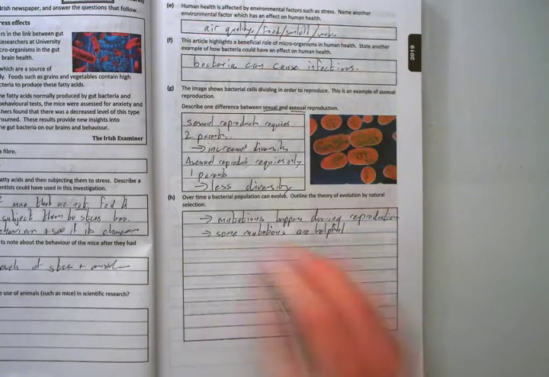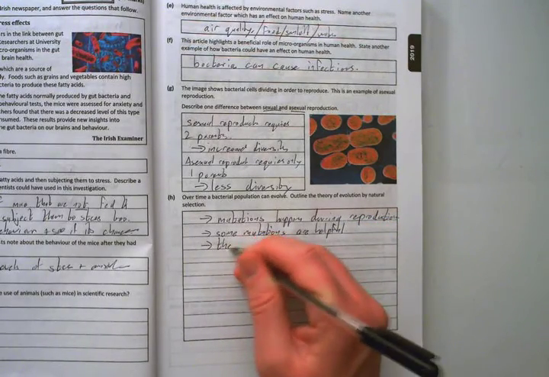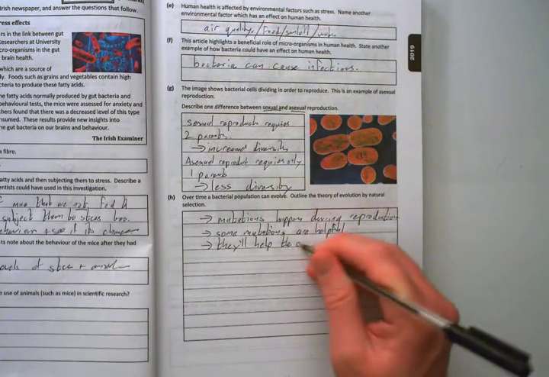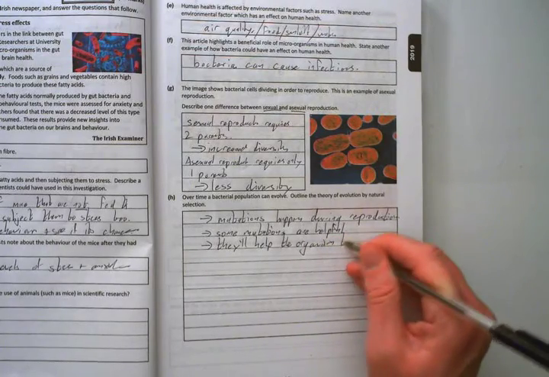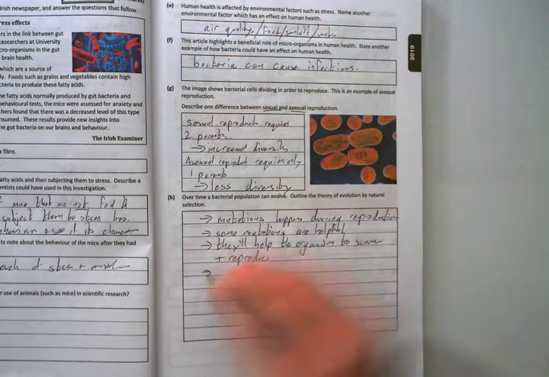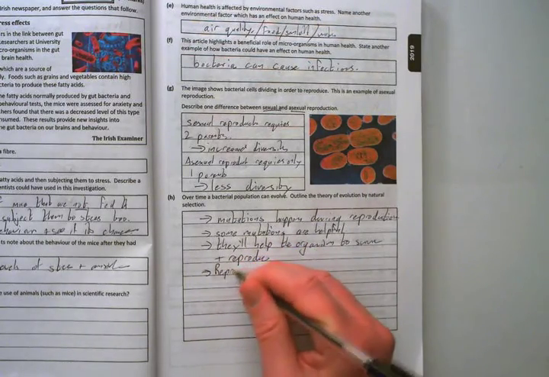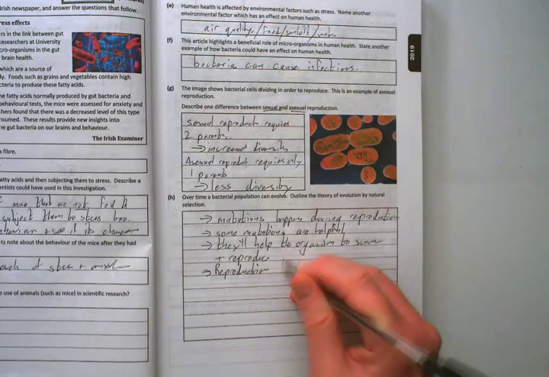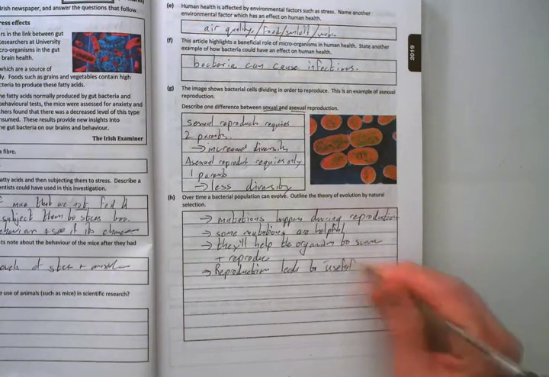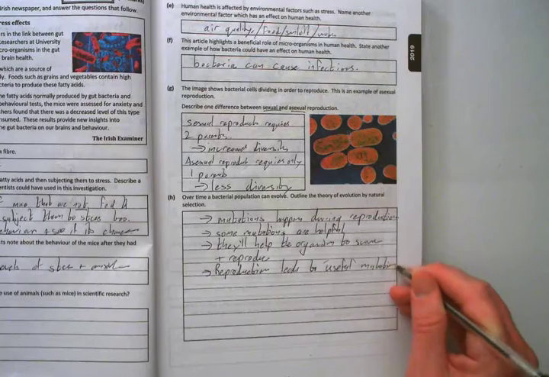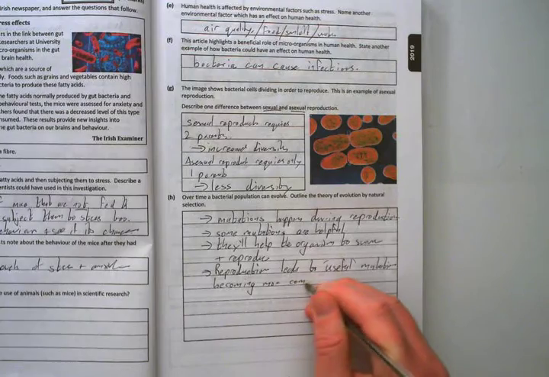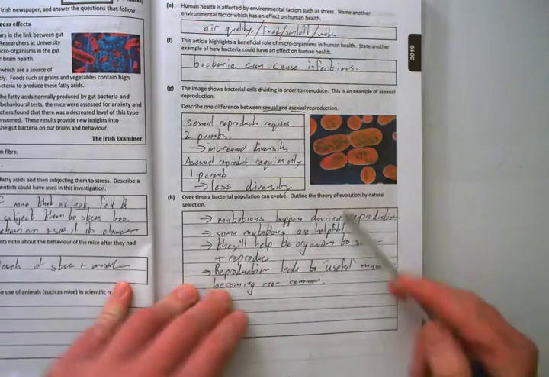And if they're helpful, they'll help the organism to survive and do better. So to survive, and very importantly, to reproduce. So that when this reproduction happens, it will lead to this useful mutation becoming more common. Okay, and that's evolution by natural selection.